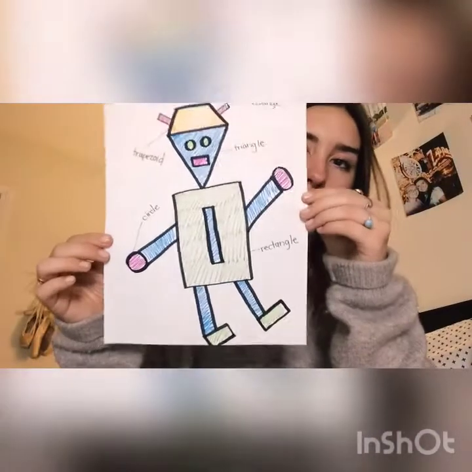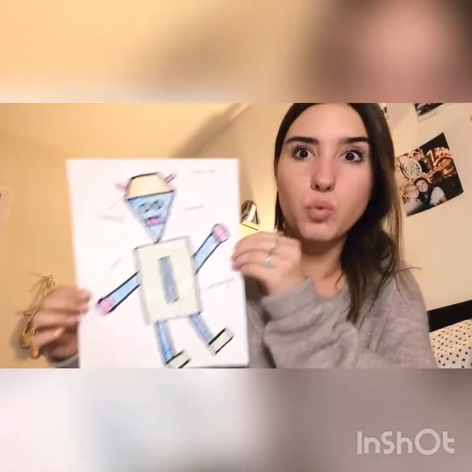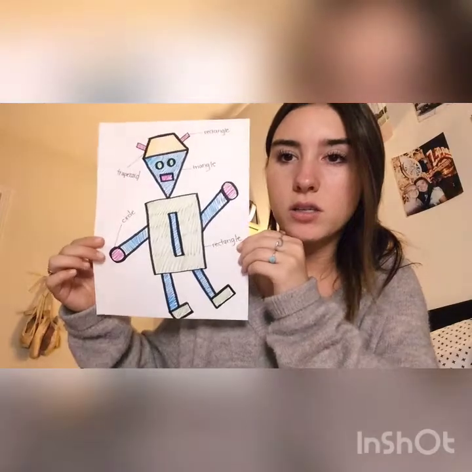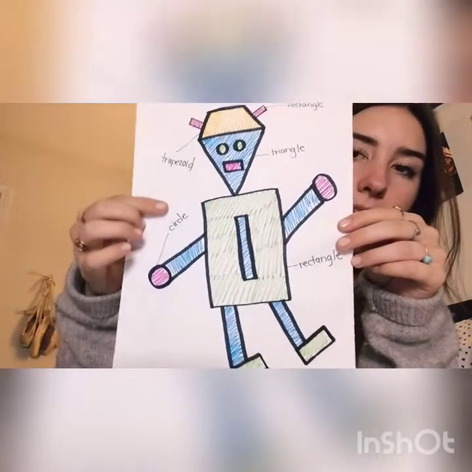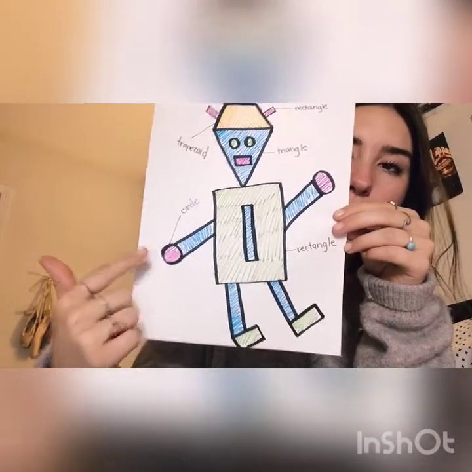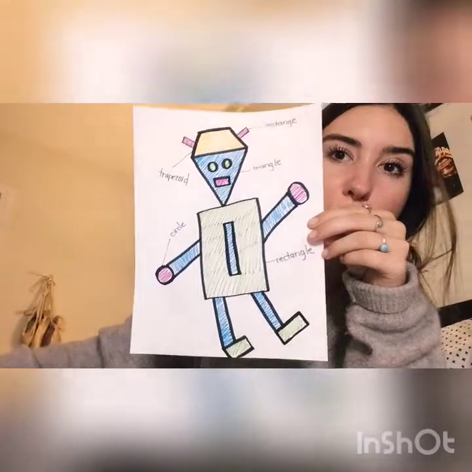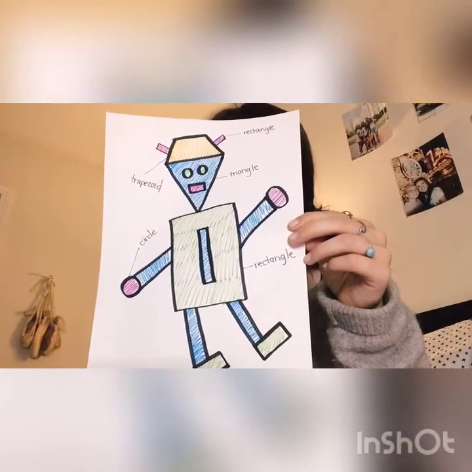But I've got a picture of mine right here. You're going to use those shapes to draw a robot. So I've got my robot. And you are going to label those shapes. So I've labeled them with what shape they are so that I know the shape I'm talking about. And that is task 2 for math.